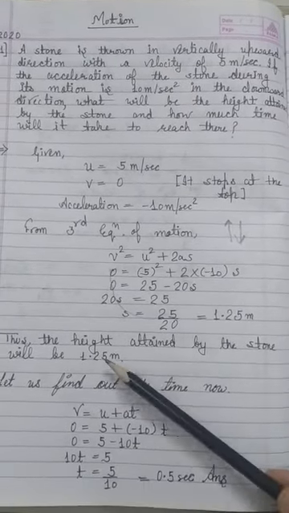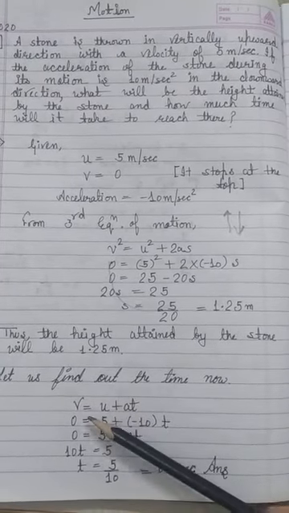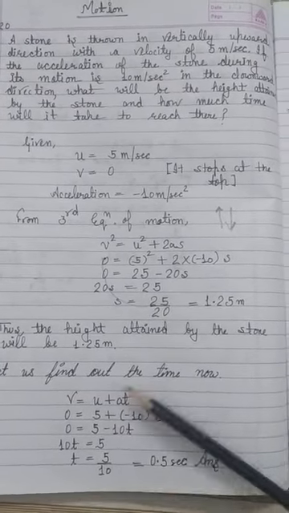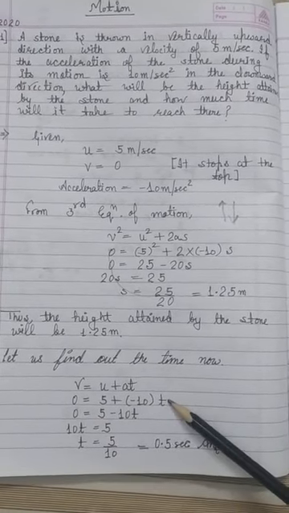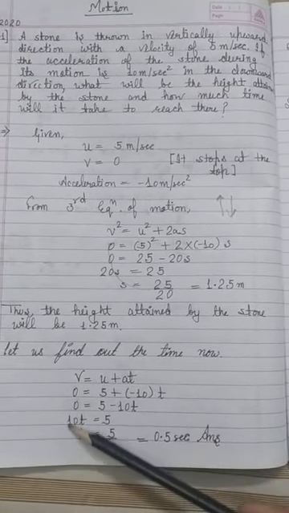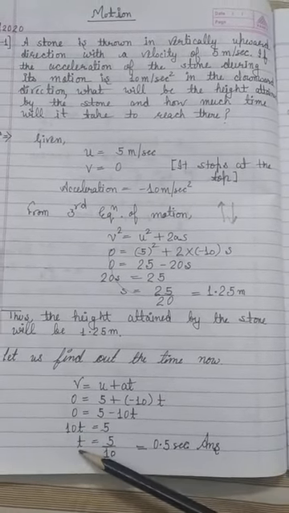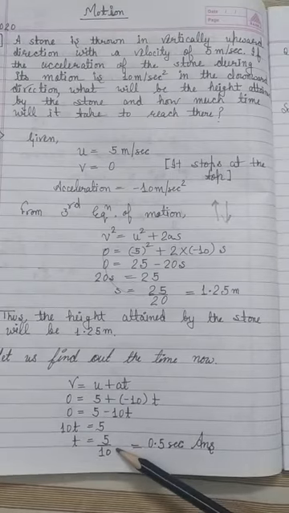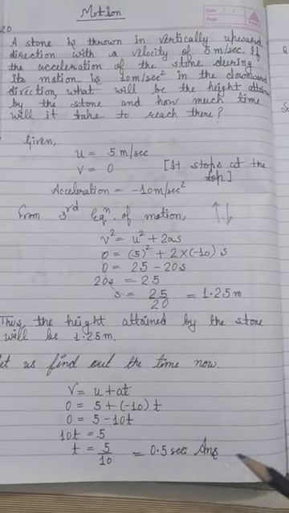Now let us find out the time. For time, we are using the first equation of motion, which is v is equal to u plus at. Final velocity is 0. Initial velocity is 5. Acceleration is minus 10, times t. When this goes on the other side, it changes into 10t is equal to 5. Time is equal to 5 upon 10, 1 upon 2. And this comes out to be 0.5 second.